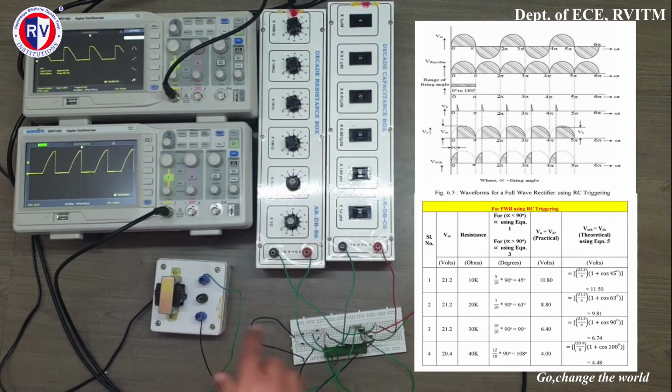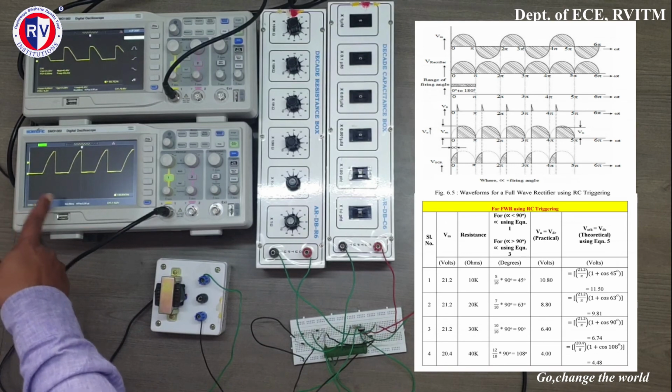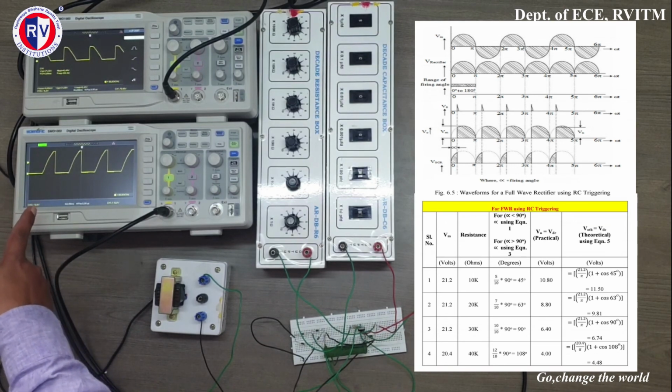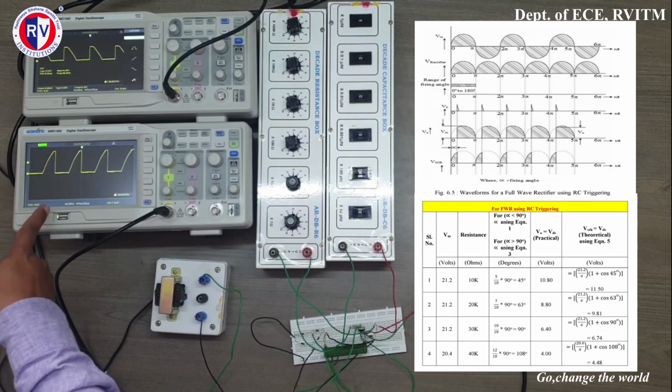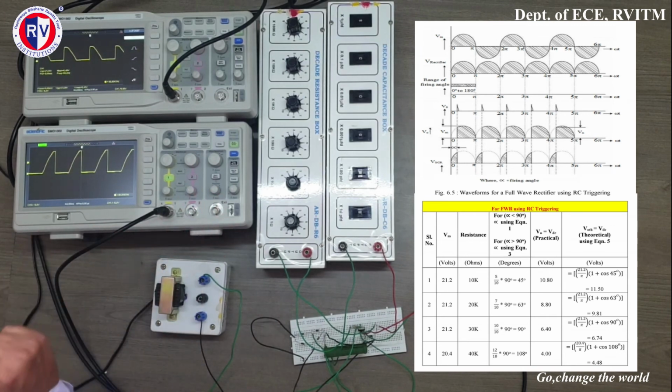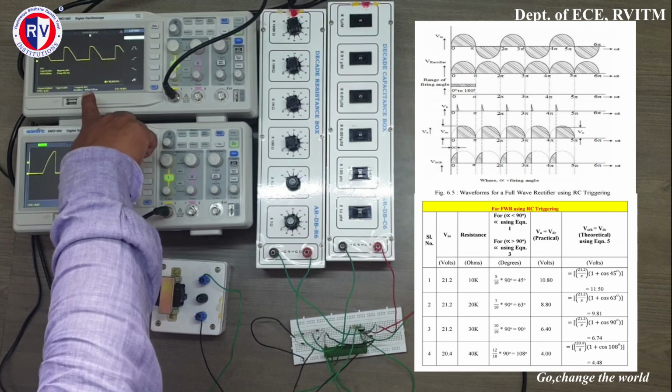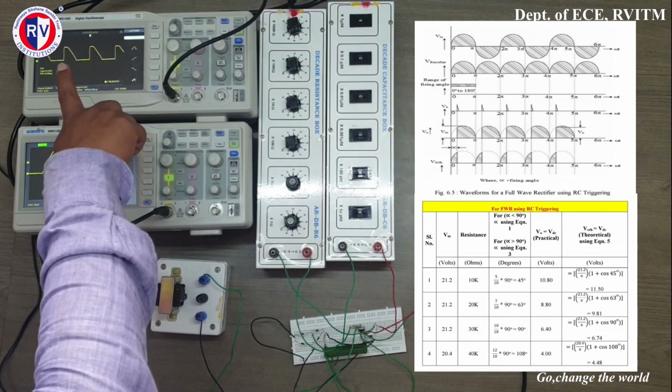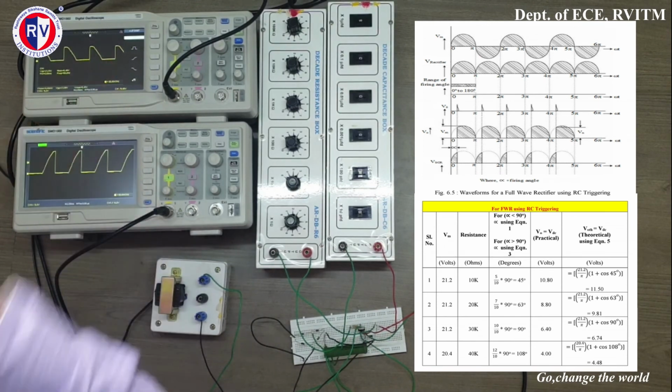I will increase this resistance by 10 more kilo ohms. So it is totally 30 kilo ohms now. For this 30 kilo ohms, you can see exactly there are 10 deflections, which is nothing but 90 degrees alpha. So 10 into 90 by 10 is nothing but 90 degrees. So alpha value is 90 degrees, for which you are getting 6.4 volts VDC practically. How to calculate theoretically?